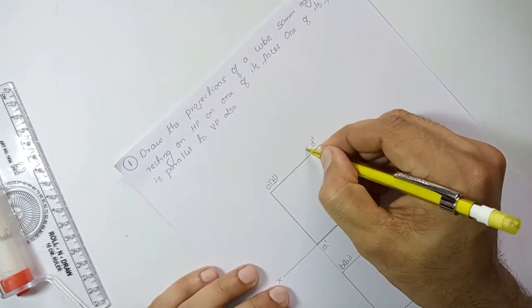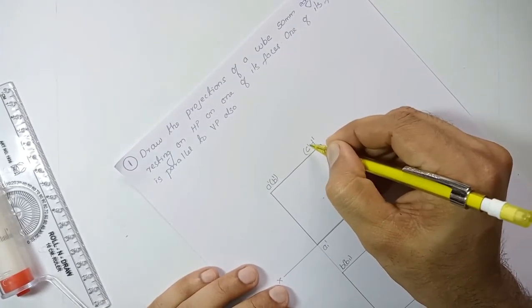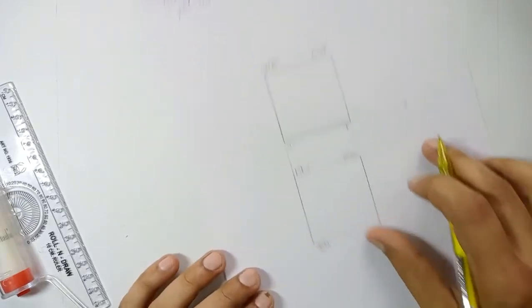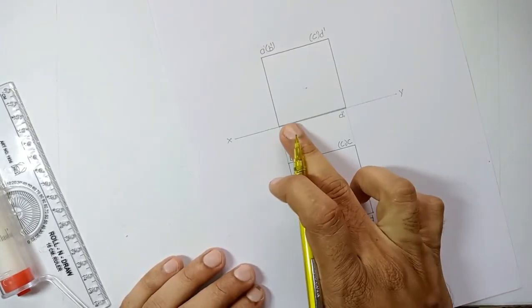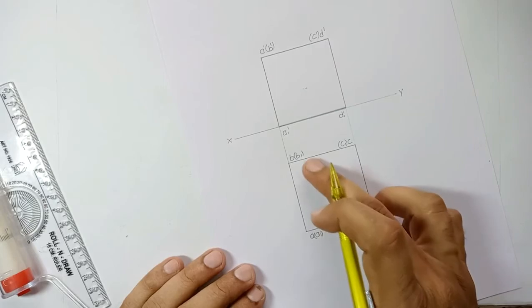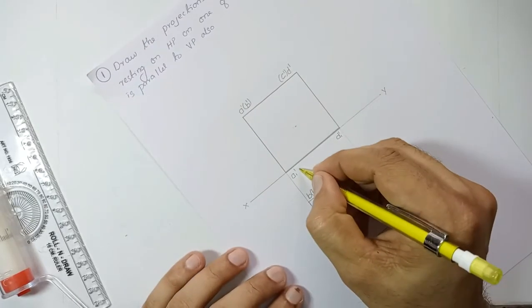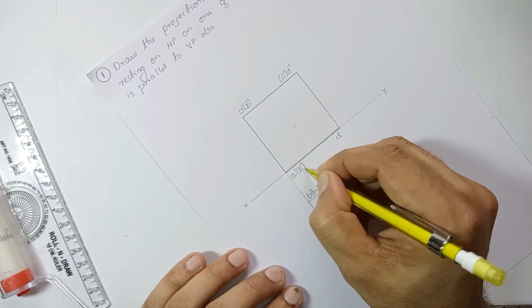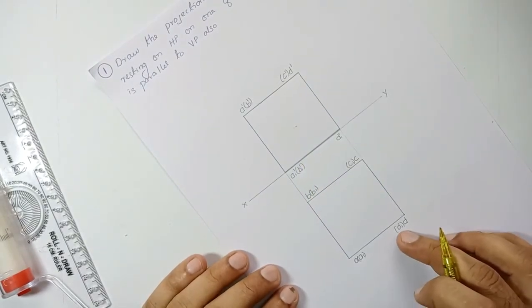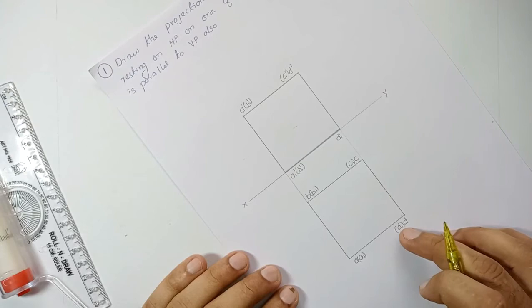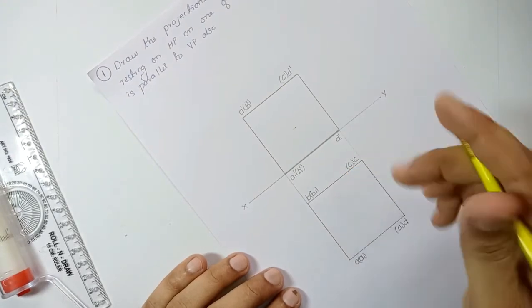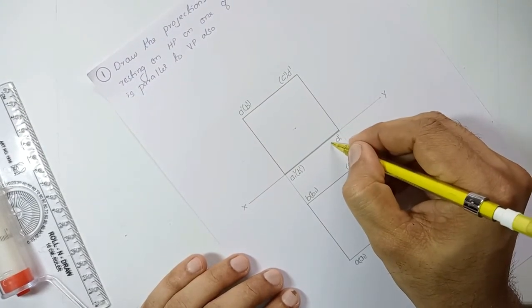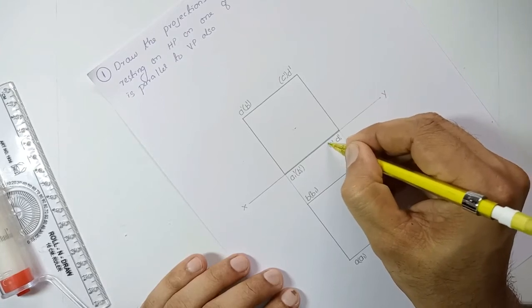So we have to write it as C dash in brackets because it is invisible. And behind A1 dash we are having B1 dash, which is again invisible. And behind D1 we are having C1, is it? So C1 dash will be invisible.